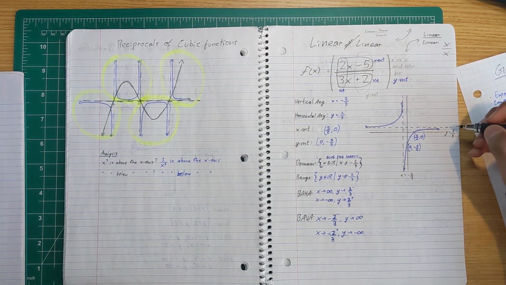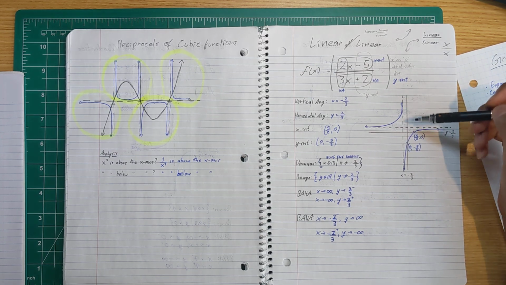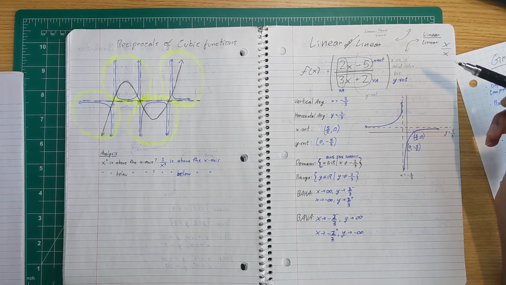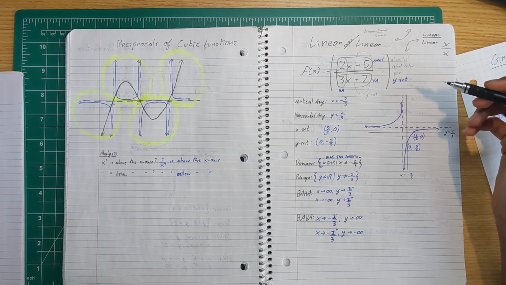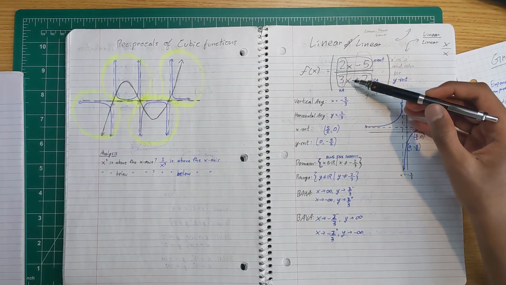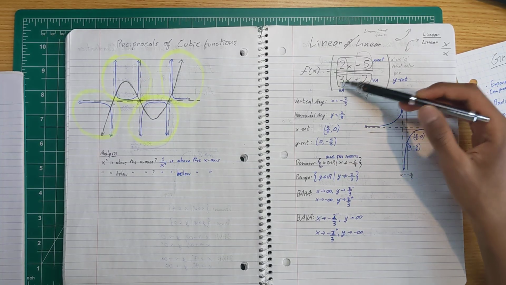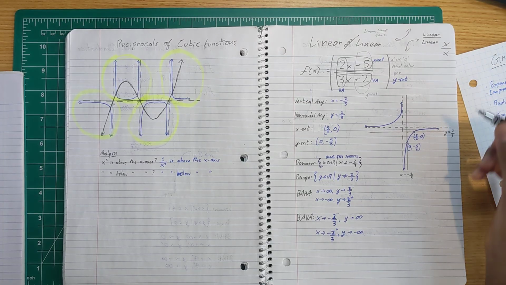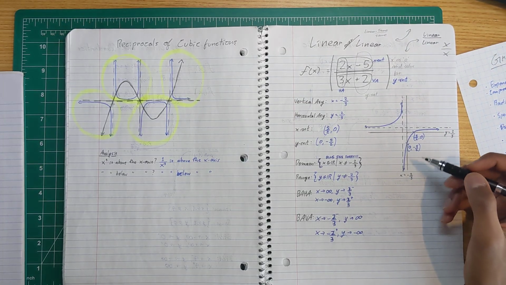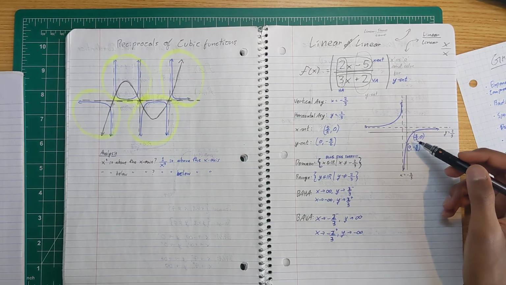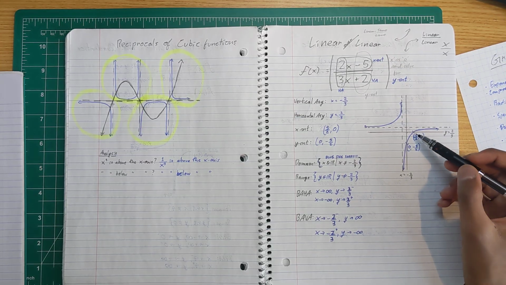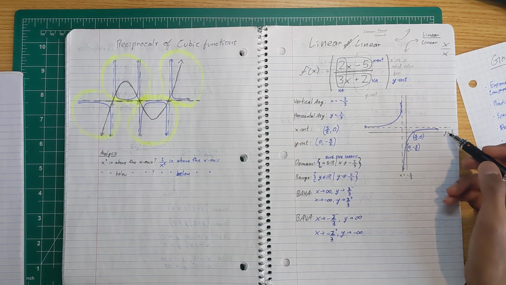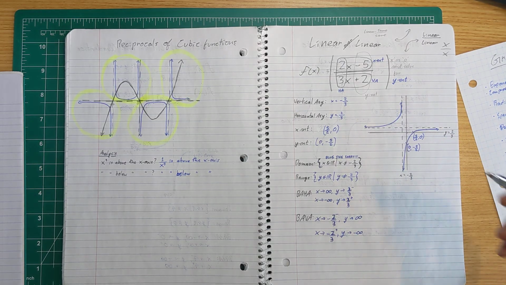So here its horizontal asymptote is y equals 2/3, and the vertical asymptote would just be the solution of the denominator. So x equals minus 2/3. And everything else would be the same. Now you have an x-intercept, and you have a horizontal asymptote.